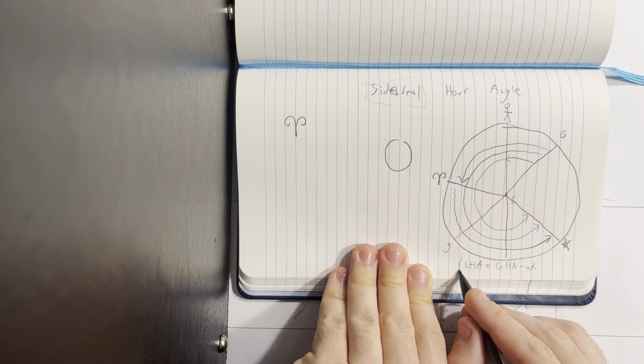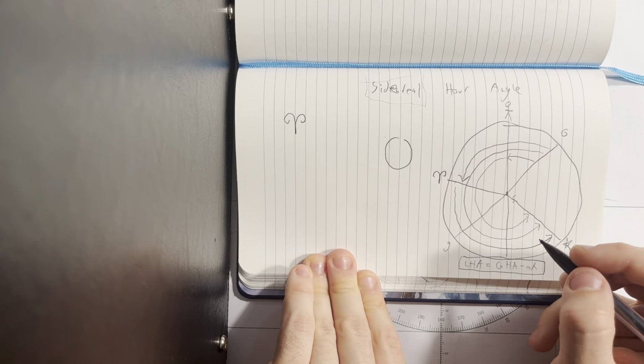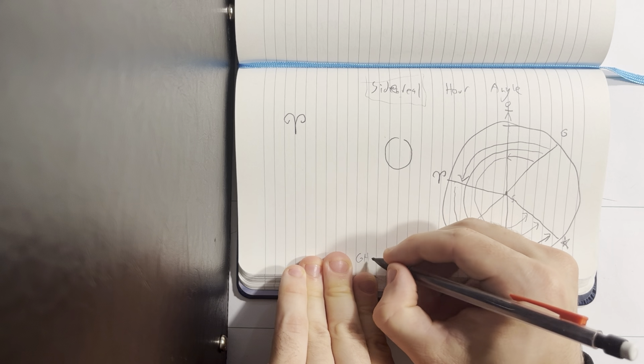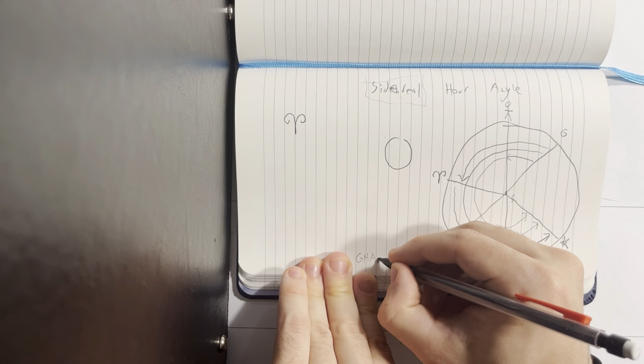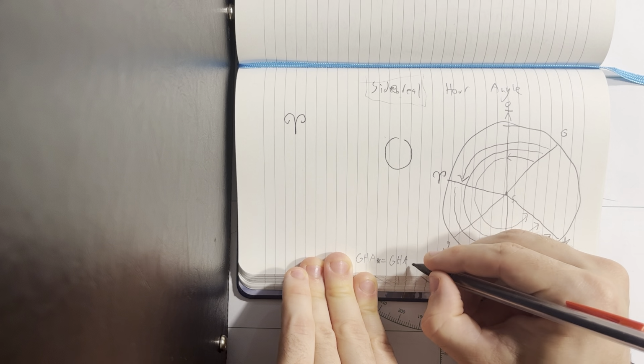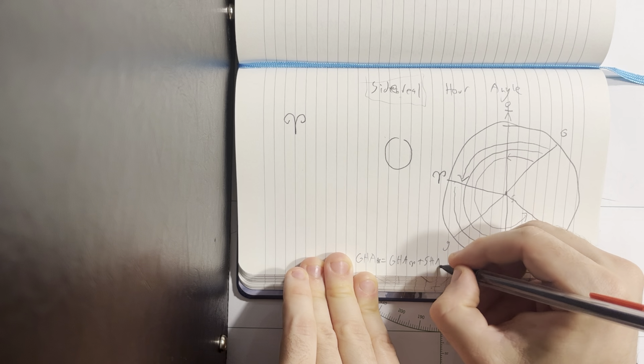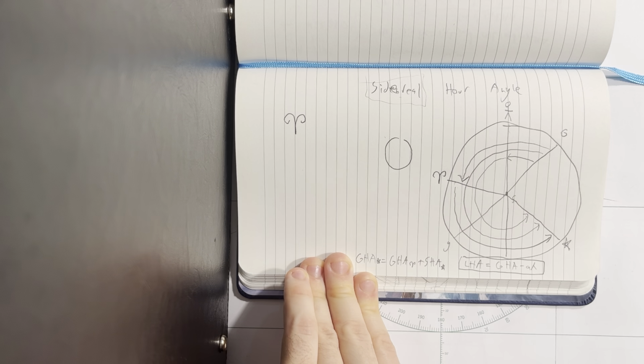So while we know that LHA is GHA minus assumed longitude, we know that GHA of the star is equal to GHA of Aries plus SHA of the star.